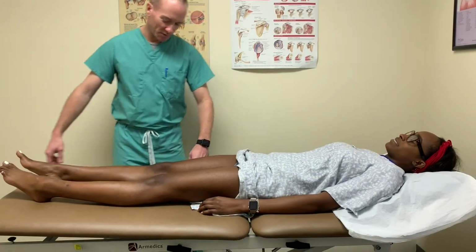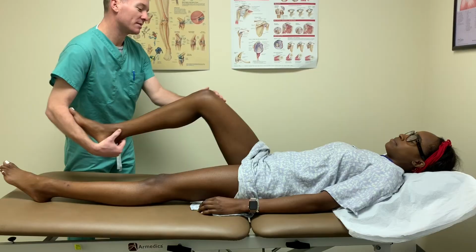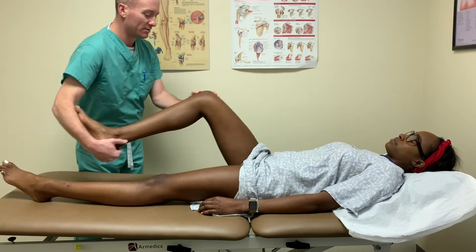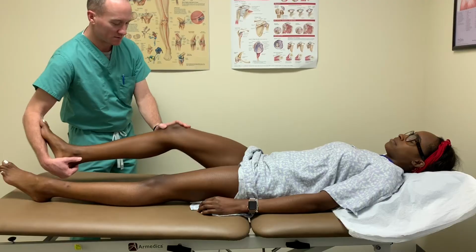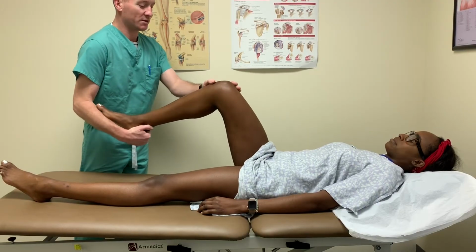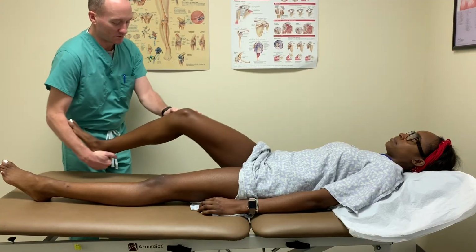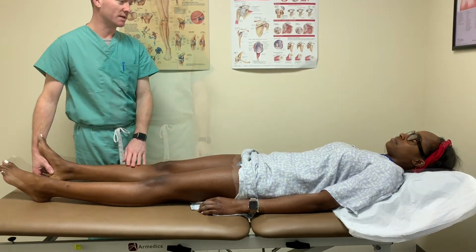Okay, now I'm going to perform the McMurray test. This tests the lateral and the medial meniscus, okay? Kind of bend your leg or your knee to around 90 degrees. I'm going to turn it out. Maybe extend it here a couple times. Okay, now I'm going to turn it in, we're going to do the same thing. Okay, and then we'll repeat this test on the opposing leg.